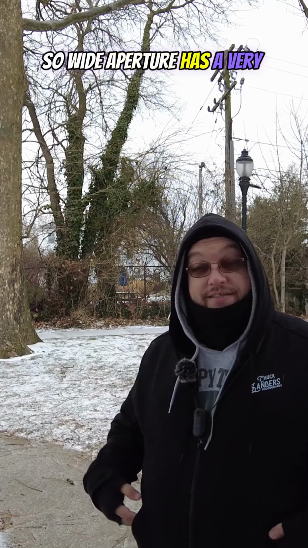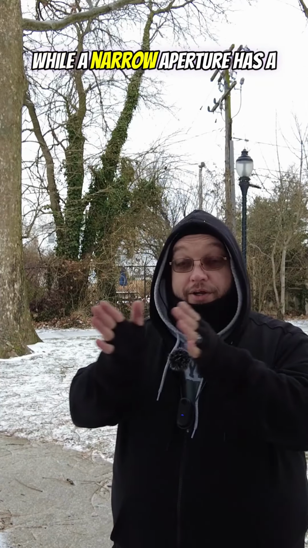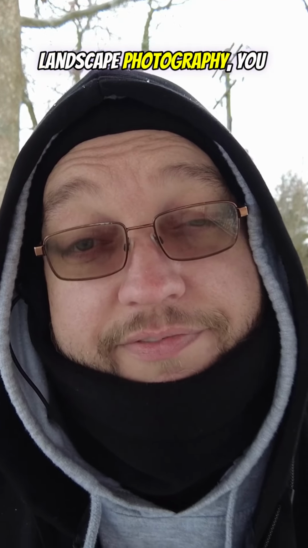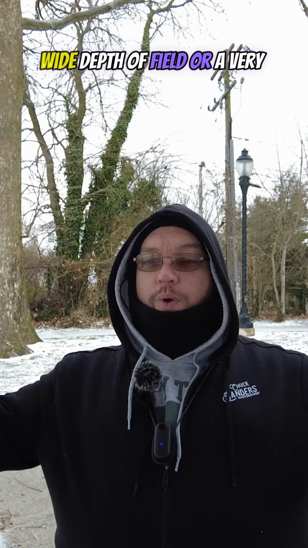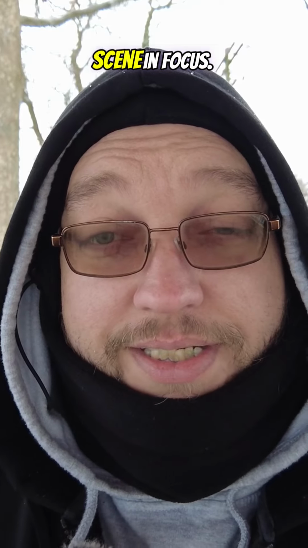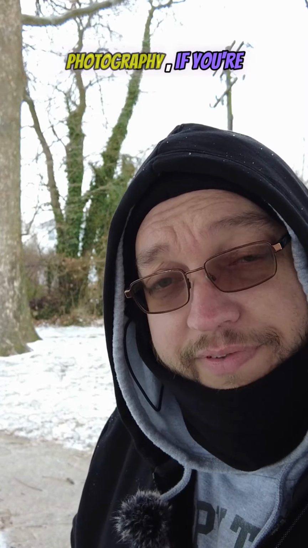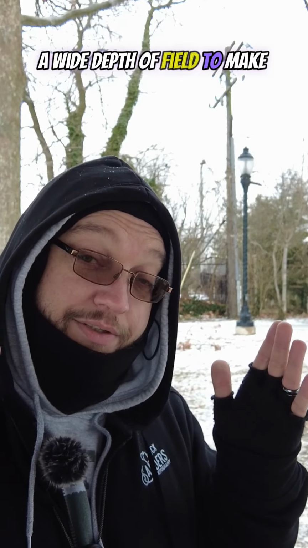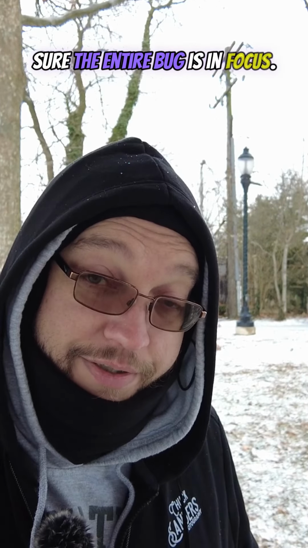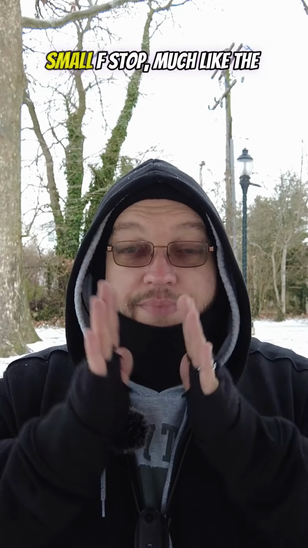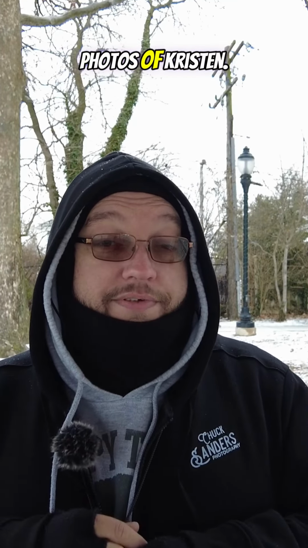So a wide aperture has a very shallow depth of field, while a narrow aperture has a very wide depth of field. So if you're shooting landscape photography, you typically want to use a very wide depth of field or a very large f-stop. This keeps everything in the scene in focus. If you're shooting macro photography, if you're shooting a tiny little bug, you'd also want to use a wide depth of field to make sure the entire bug is in focus. If you're shooting an event or even portrait photography, you may want to use a very small f-stop, much like the photos of Kristen.